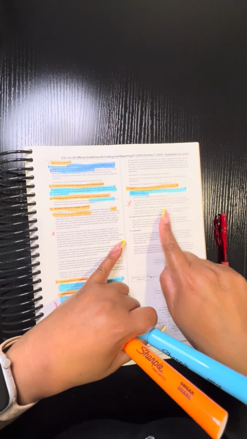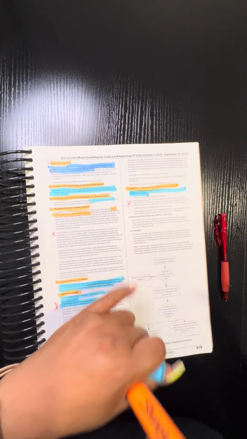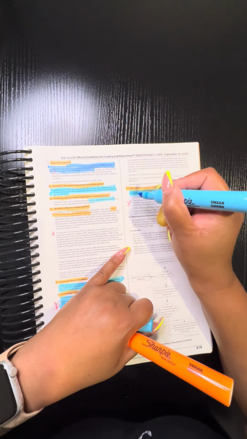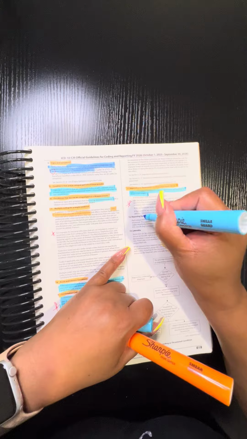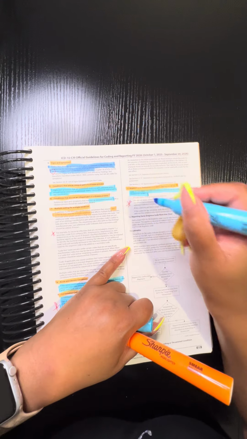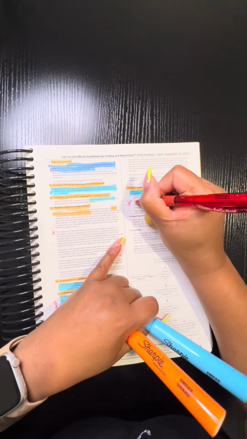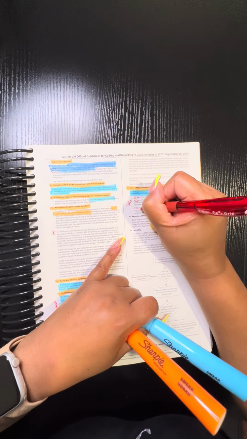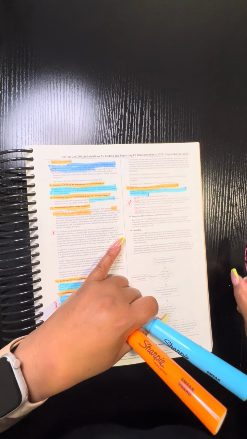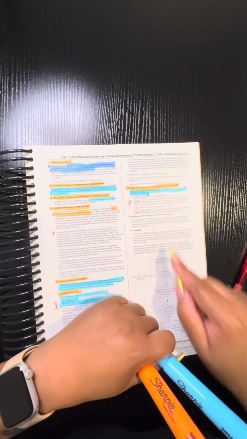If you want to highlight each of these, you can. But these are different occurrences. So you can either highlight them or you can do this, and that way you'll know what it is.